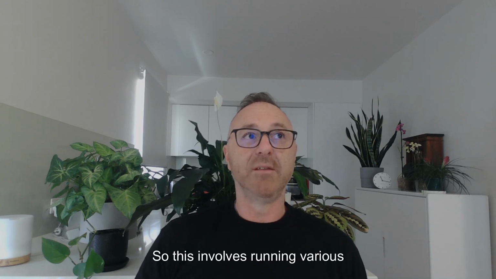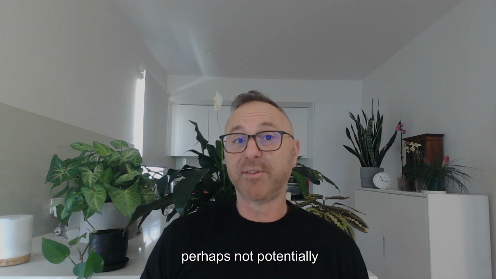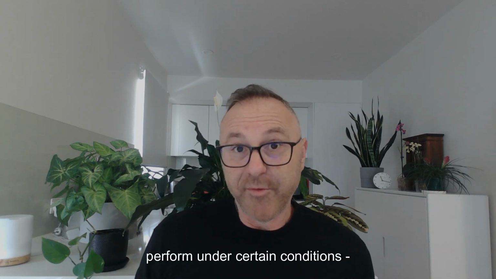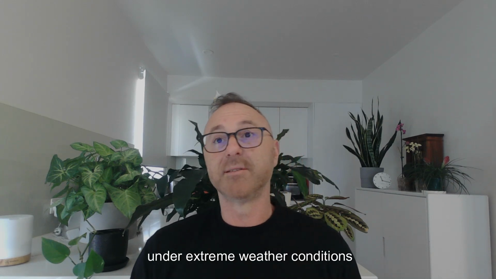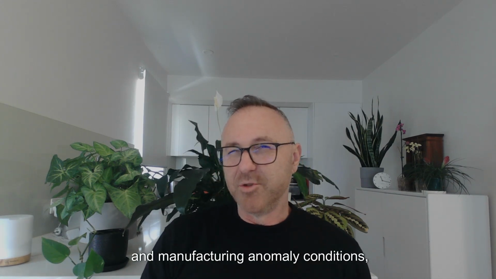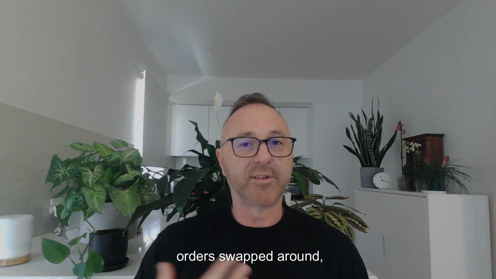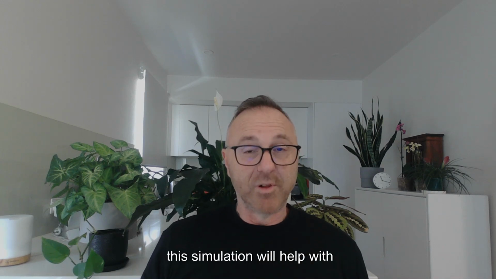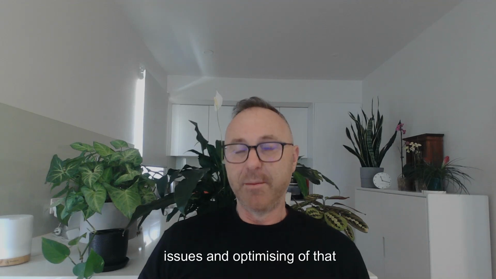So this involves running various scenarios which are known and perhaps not potentially envisaged, but need to be tested to predict how the object will perform under certain conditions, as I said before, under extreme weather conditions and manufacturing anomaly conditions, new processes in place, orders swapped around, etc., etc. So in effect, this simulation will help with the identification of potential issues and optimizing of that performance.